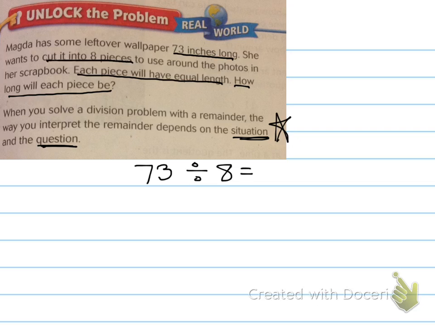Well, let me think. I'm going to use my counting number and multiple strategy. I know 8 times 8 is 64, so I'm going to start with counting number 8. The multiple is 64. Okay, let's keep going. 8 times 9 is 72.